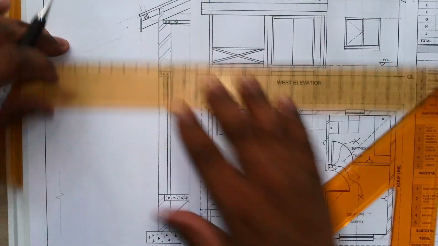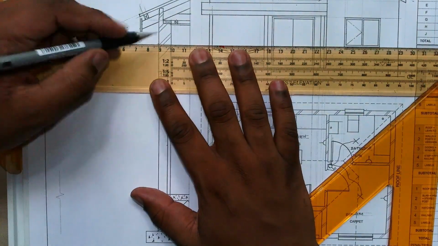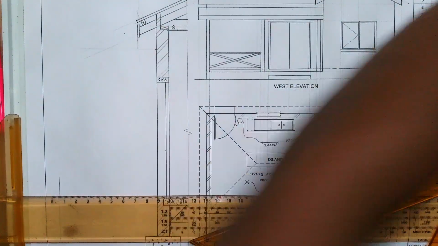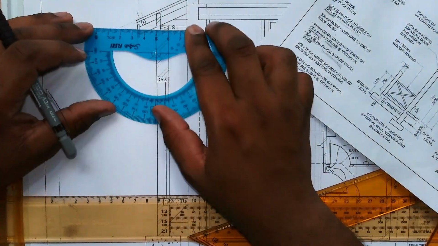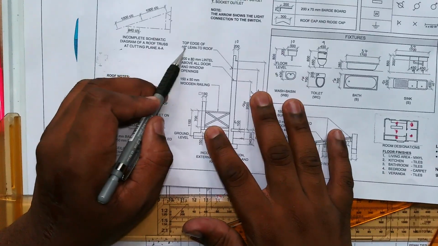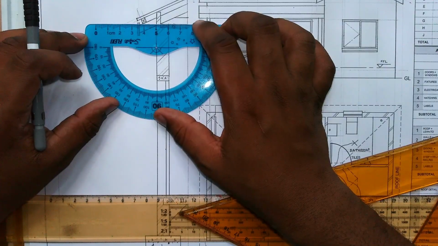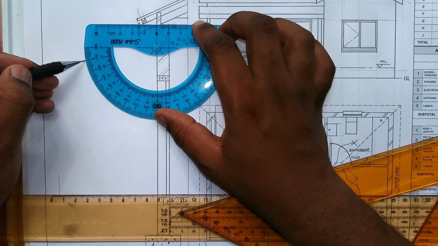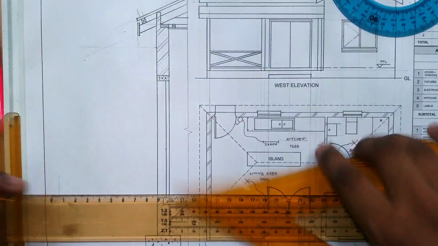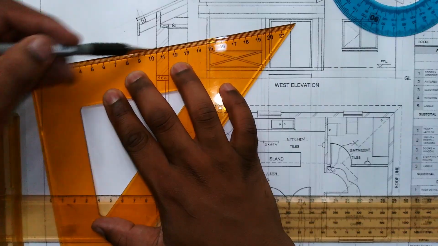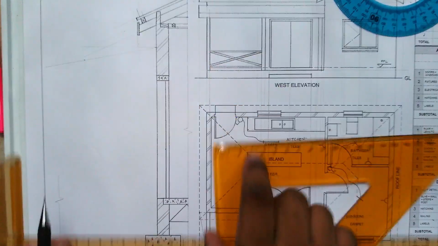All right, so I can just draw a horizontal line there, light construction. Take my protractor, place it like that, because we are given the pitch of the roof, it's 10 degrees. So I'll place my protractor there, measure 10 degrees from this side going down, and then I'll just draw a light construction line there for the veranda.